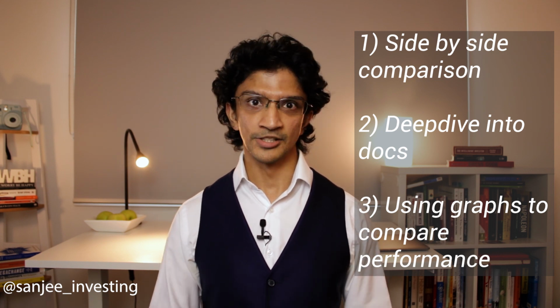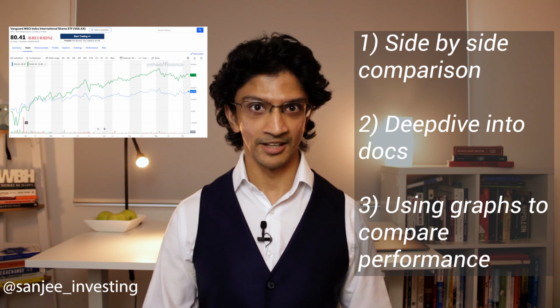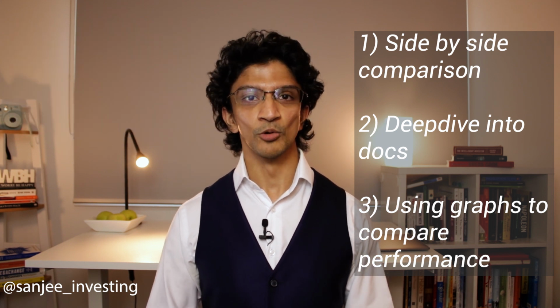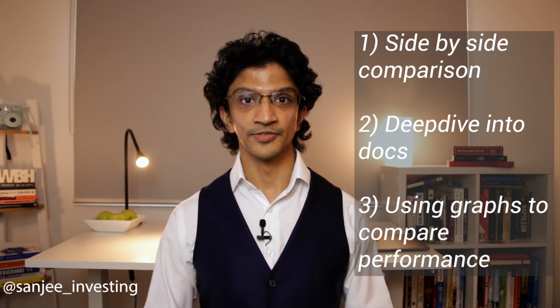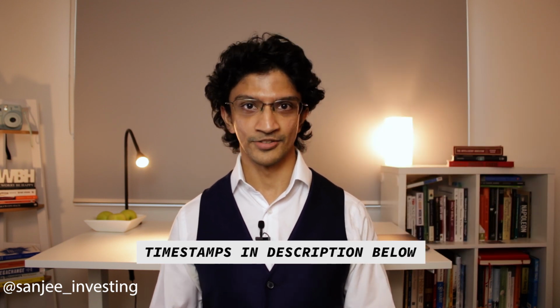And then in the third stage, I'm going to pull out a few graphs that may scare a few people, but it's going to give you a bit more understanding as to how the performance of these hedged and unhedged ETFs varies as the currency varies in general.